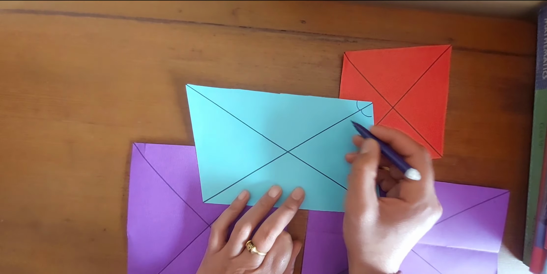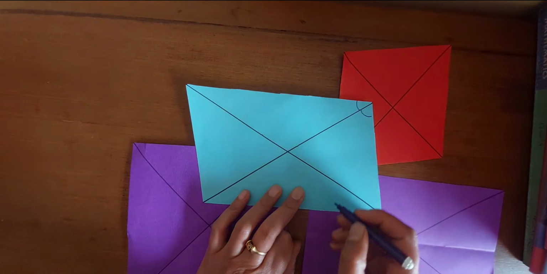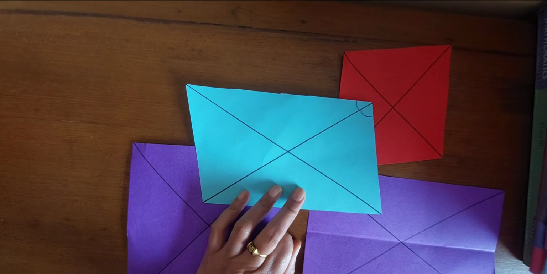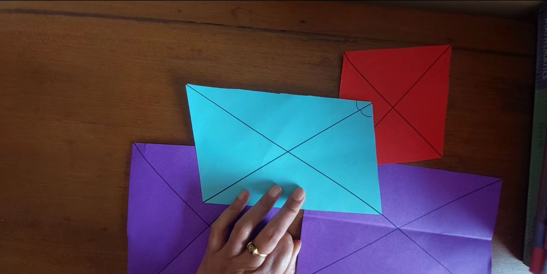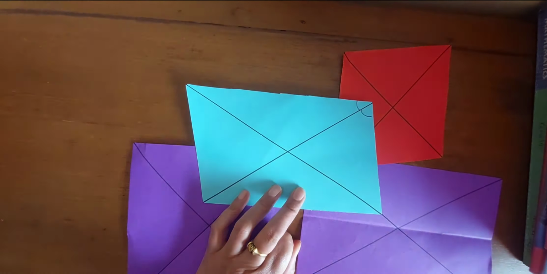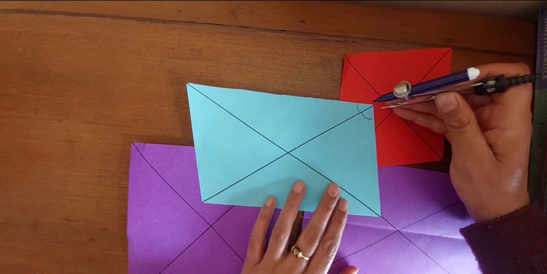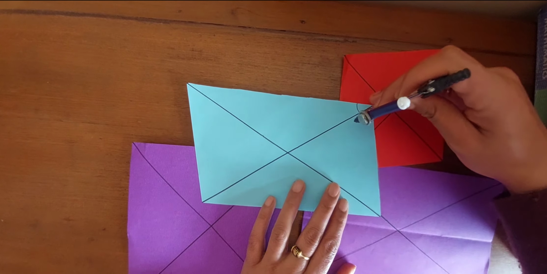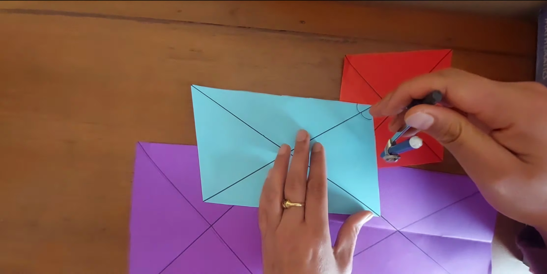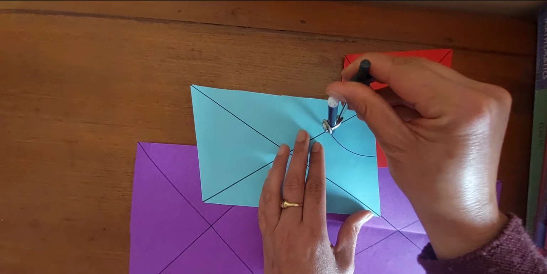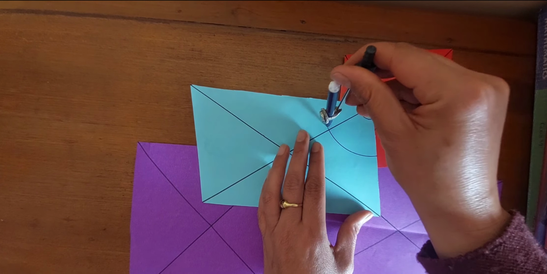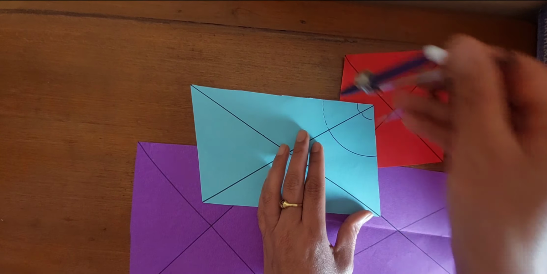Whenever you have to compare two angles, you have to see it a little farther from the vertex. So let's draw, let's see it this far from the vertex. So now do you find that this angle is equal to this angle?